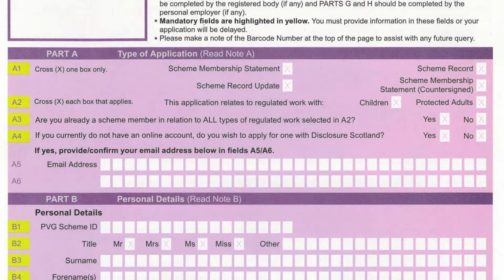See Part A on the application form. A2, please mark the workforce you will be carrying out regulated work with. A3 will be yes. A4 will be no. And A5 and A6 are for additional information. Please note, if an applicant has been checked for both workforces and is now working with one workforce, then this will be a scheme record update.